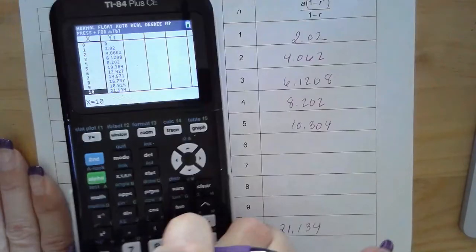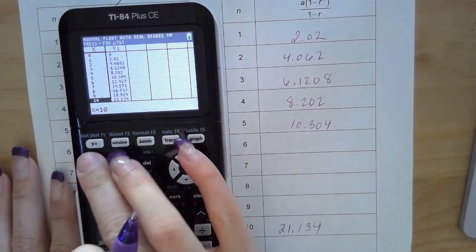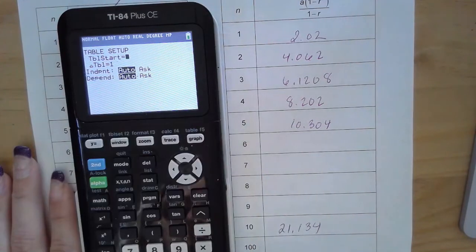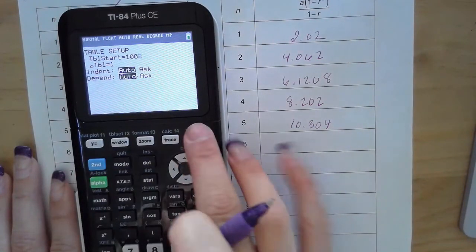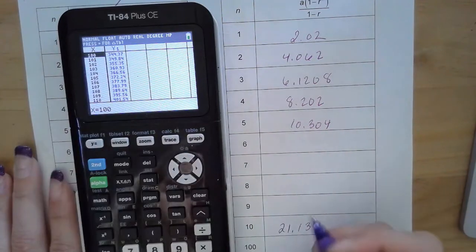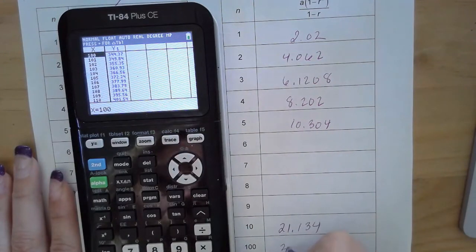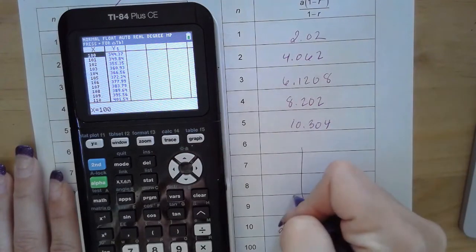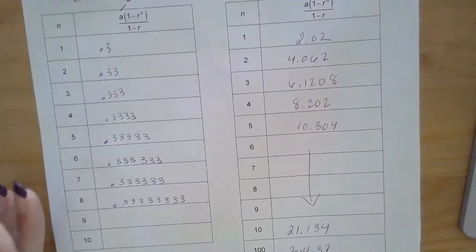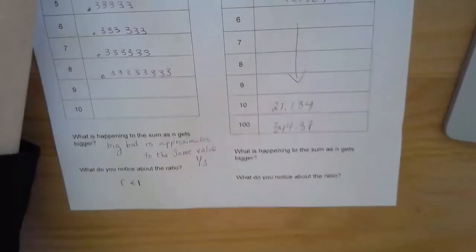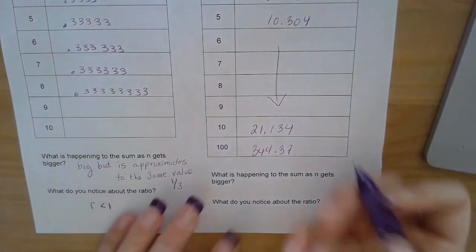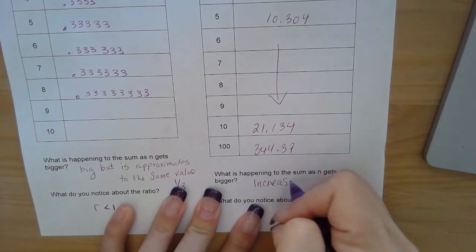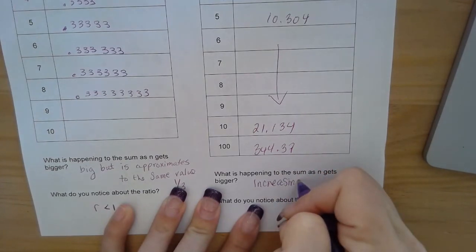By the way, on a table, if you ever want to go to a specific one, go to second Windows, which is your table set. And I'm going to tell it to start right now at 100 because I want to look at 100. So at 100, it is 344.37. Okay, so let's analyze this, guys. What is happening to the sum as it gets bigger? It's increasing quickly.